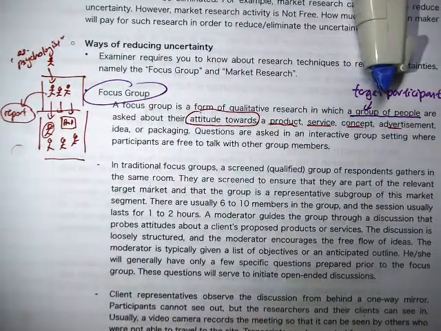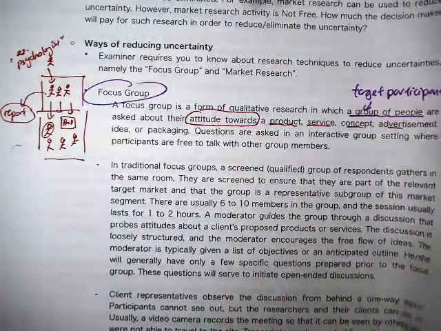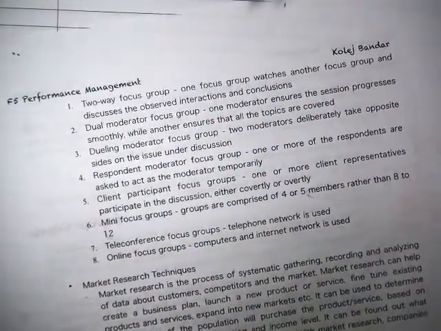Okay, now this is the whole idea of how we can reduce uncertainty. But the detail of how you want to do a focus group and what the types of focus group are, all these are important. But you can just run through a bit.